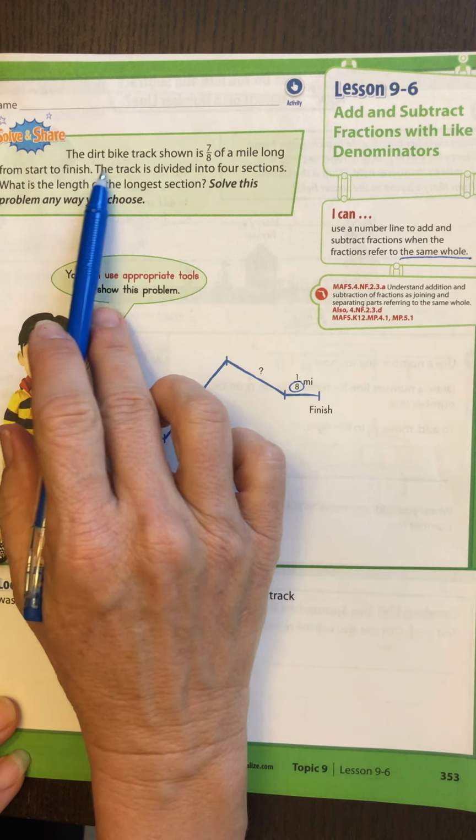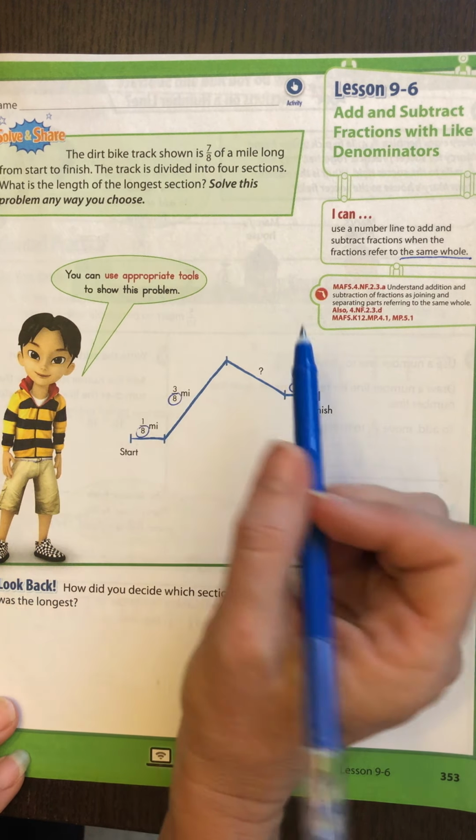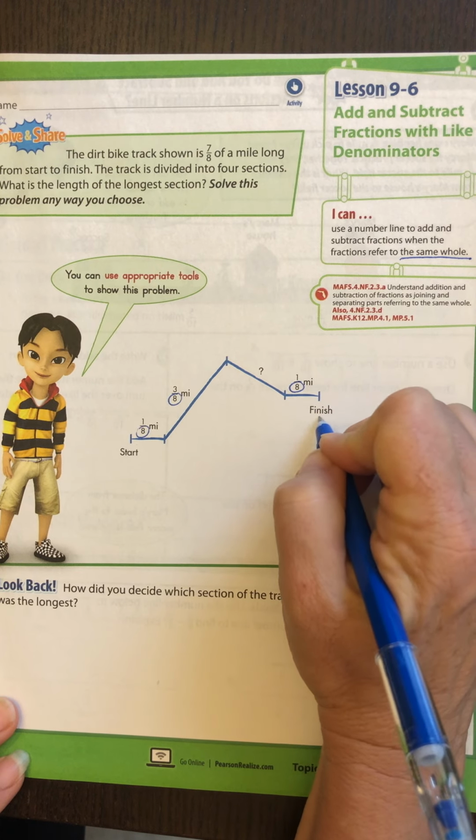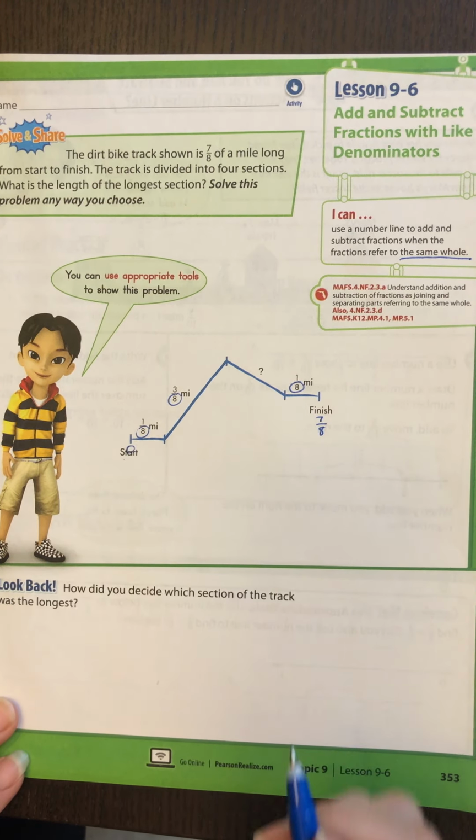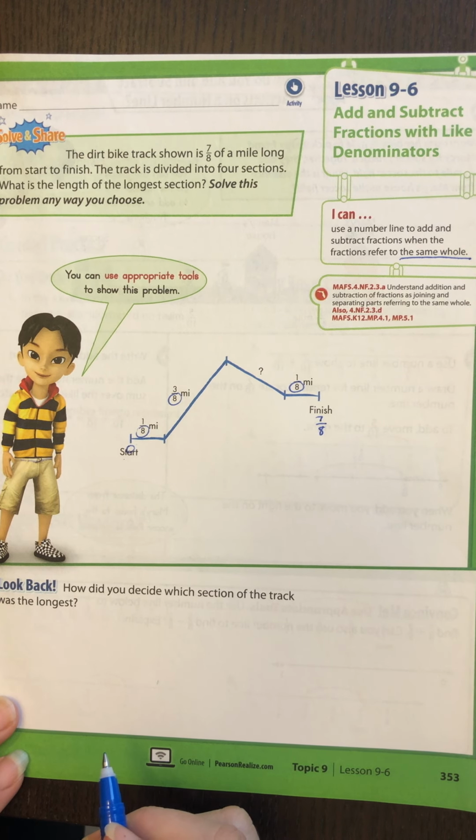All right, the dirt bike track shown is 7/8 of a mile long. So that would be 7/8 to the finish, start to finish. 0 is start. The track is divided into 4 sections. What is the length of the longest section? Solve this problem any way you choose.